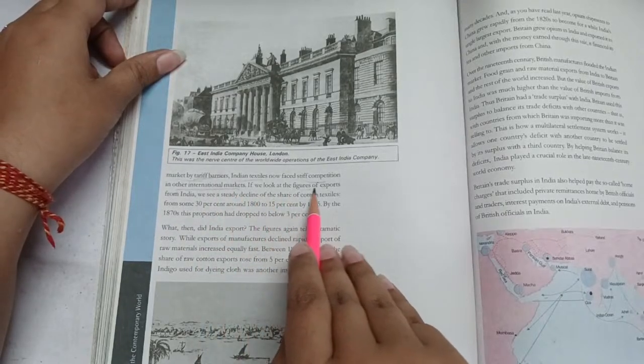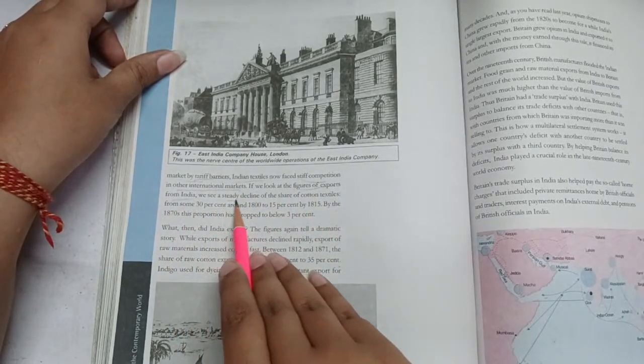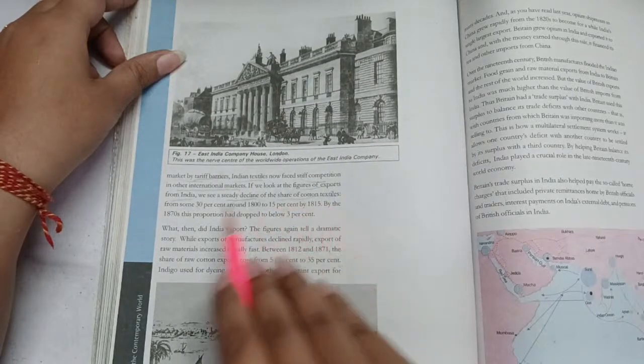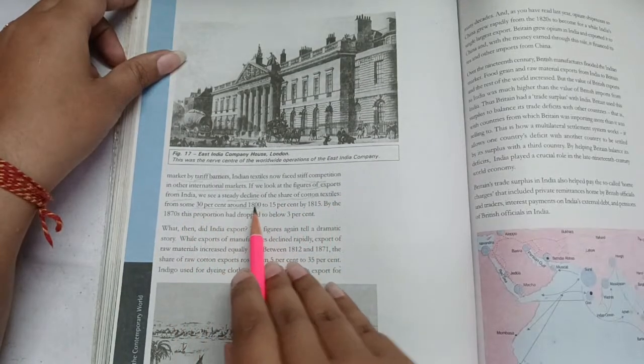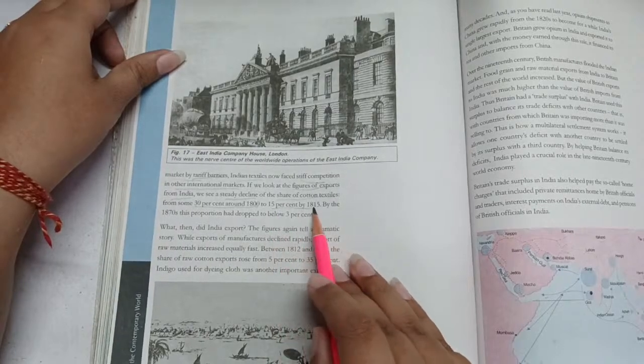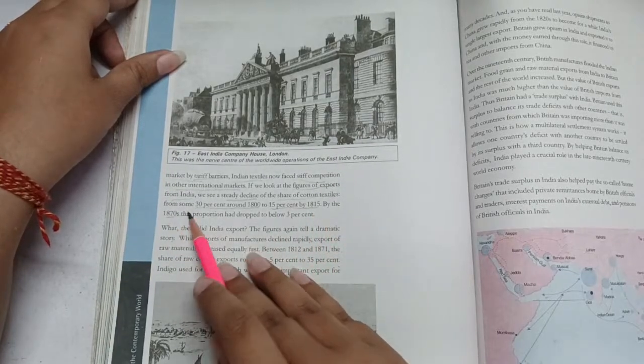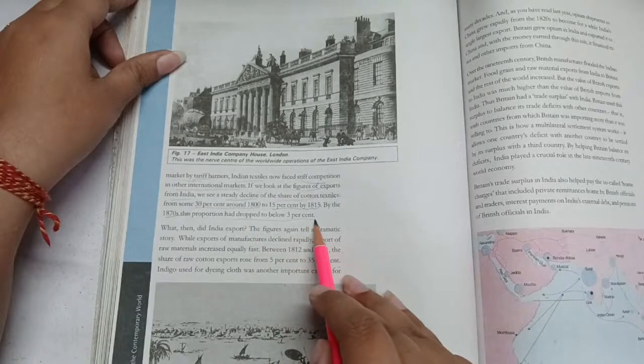If we look at the figures of exports from India, we see a steady decline of the share of cotton textiles from some 30% around 1800 to 15% by 1815. By the 1870s, this proportion had dropped to below 3%.